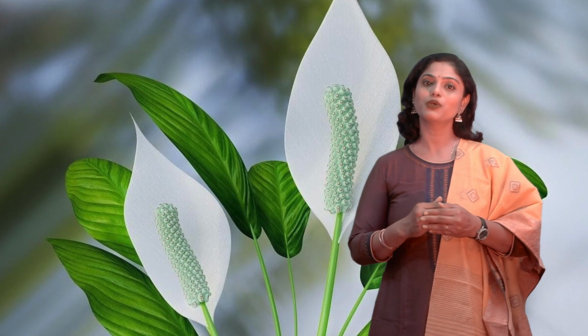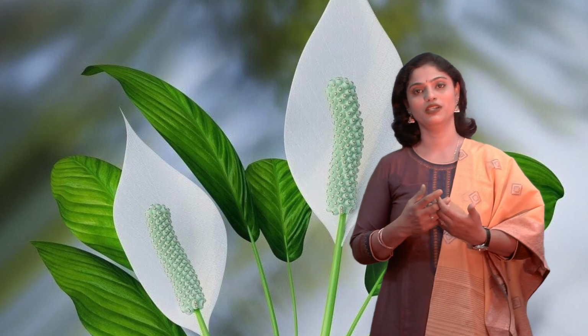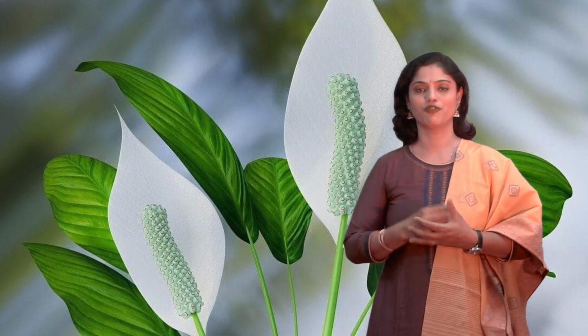And this particular white flower that comes up actually is not a flower, but this is a spathe. Spathe in botany actually means a kind of an extended leaf. And because it is white in color, that signifies peace, it's called a peace lily. This particular plant is frequently associated with peace, purity and prosperity because of its beautiful flowers.